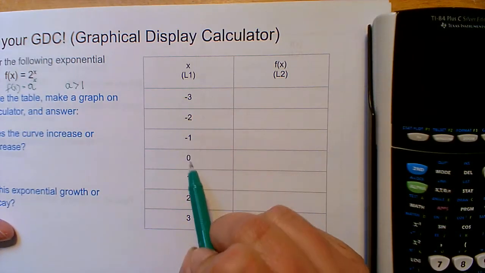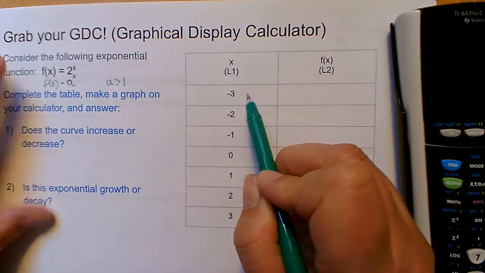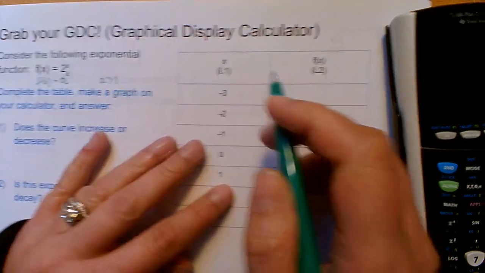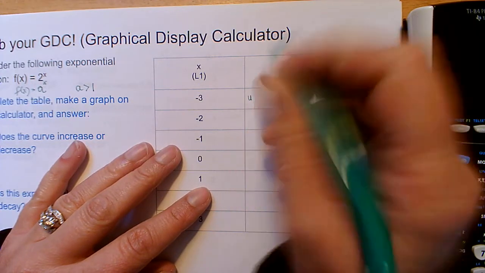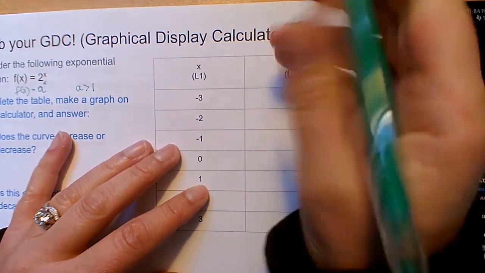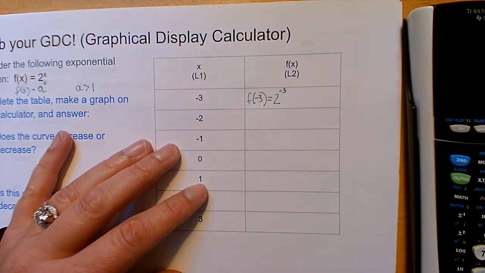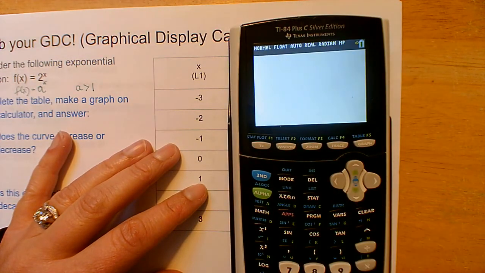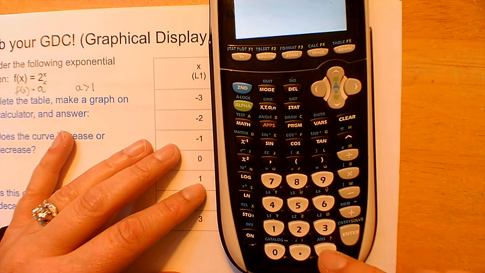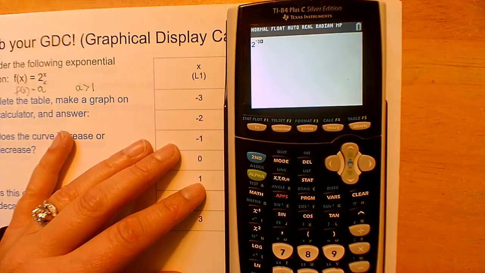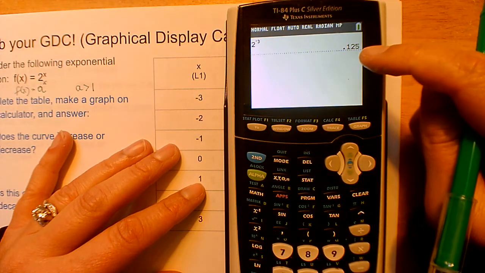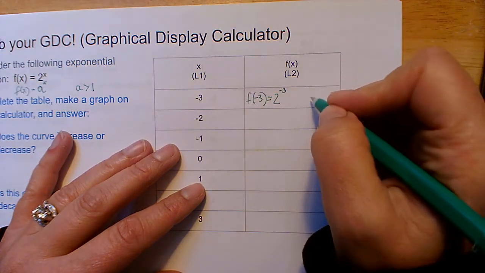What we have to do for each one of these is substitute the -3 in for the x. So this first one is f of -3 equals 2 raised to the -3 power. In the calculator, you would put 2, and your exponent button, remember, is above the division symbol. Not forgetting the negative, push the negative button and then push the 3. So this is 2 raised to the -3, and enter. That's going to give us 0.125. Decimal points are absolutely fine.